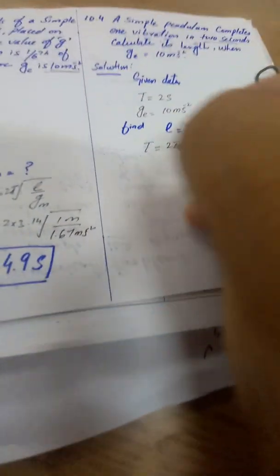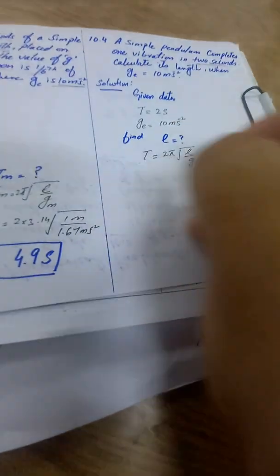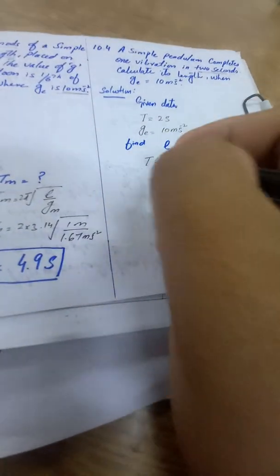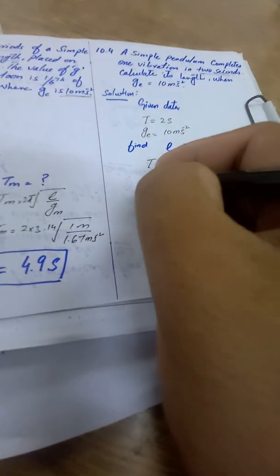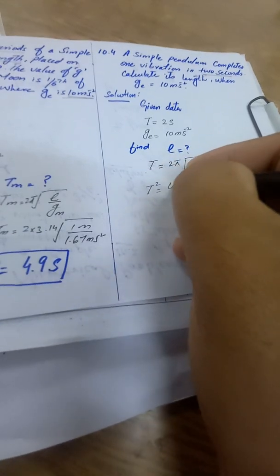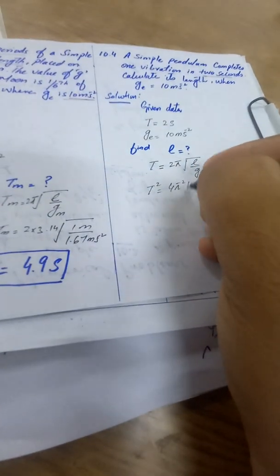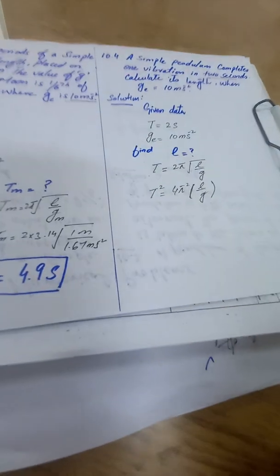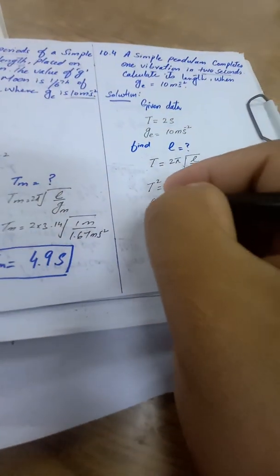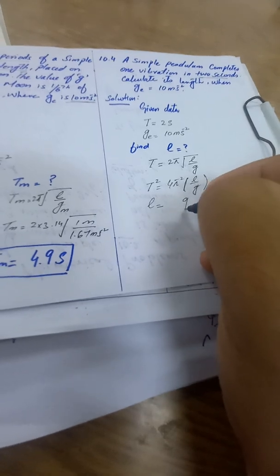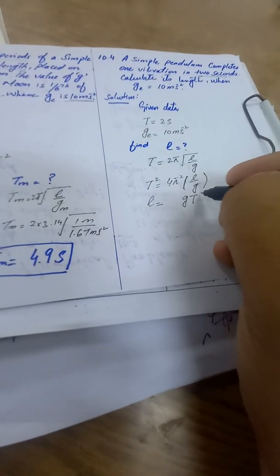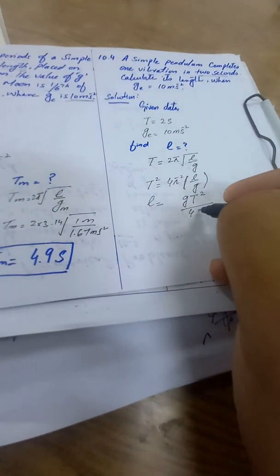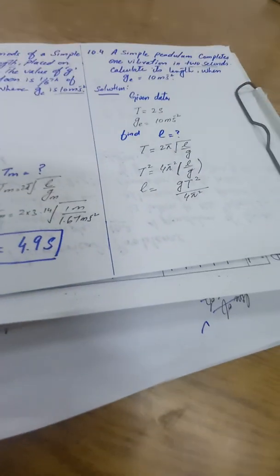We square both sides of the above equation, so we get T square is equal to 4 pi square L over g. So for L we get g T square divided by 4 pi square.